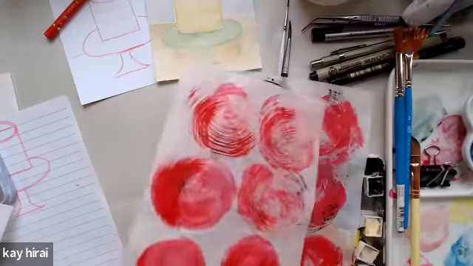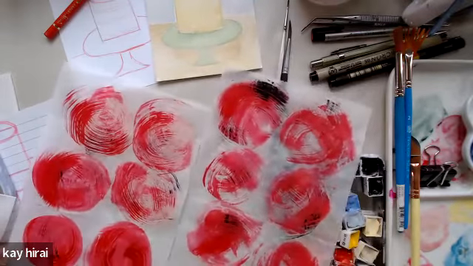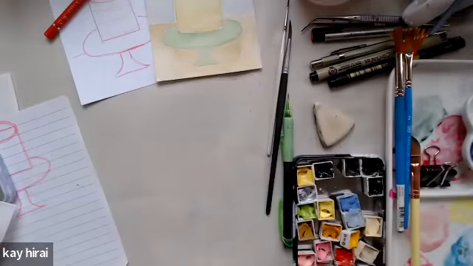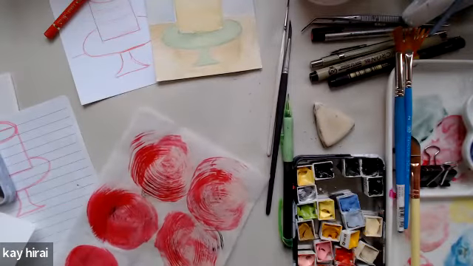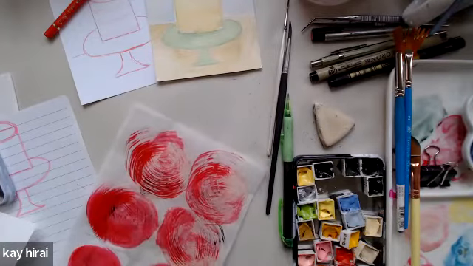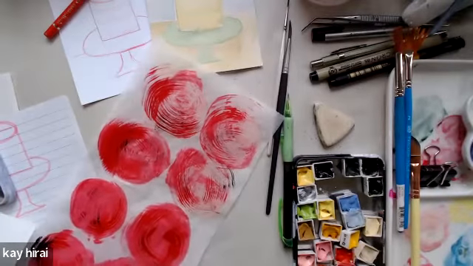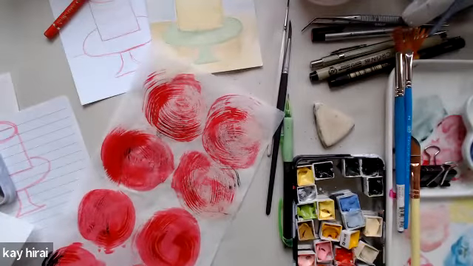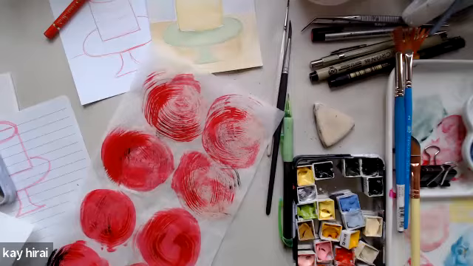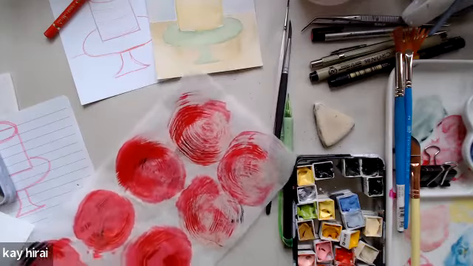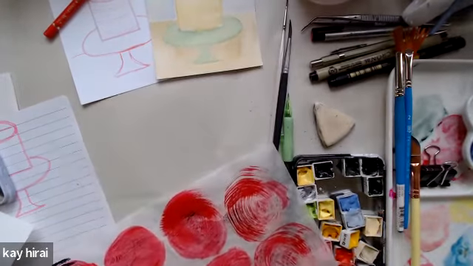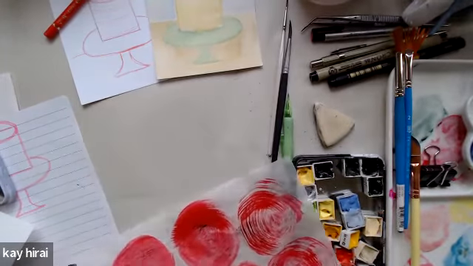Let me see about these. I'm going to try one of these. And if I could find my little scissors. So what I'm going to do is take this cake. Let me take one of these right here.